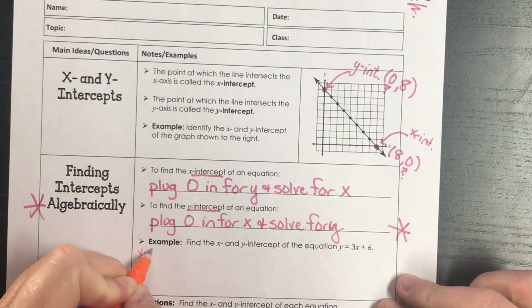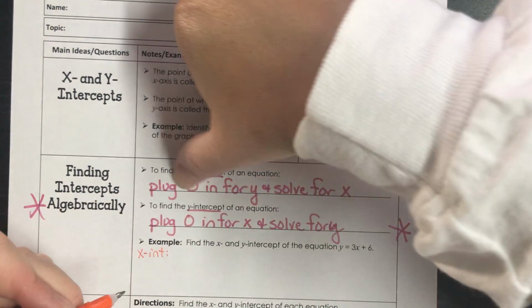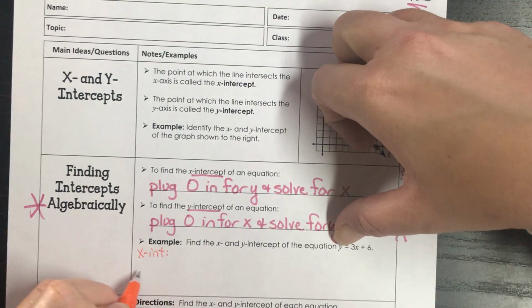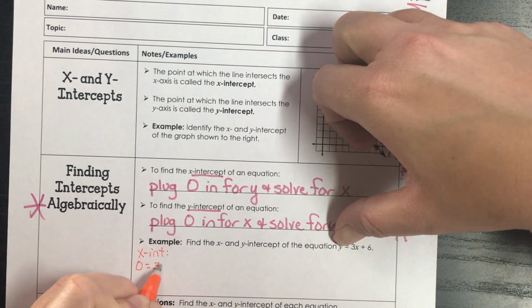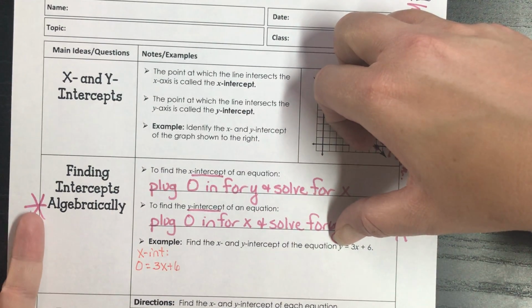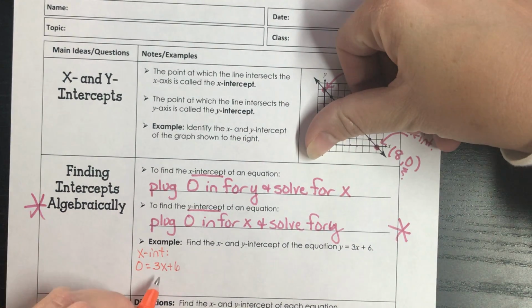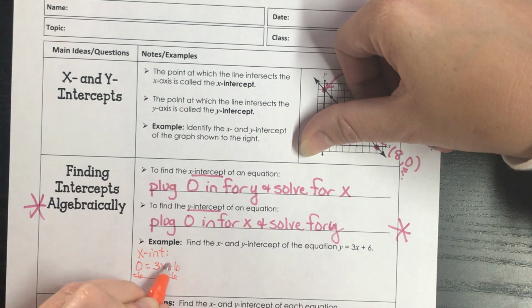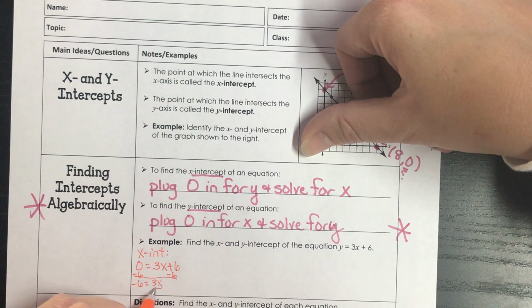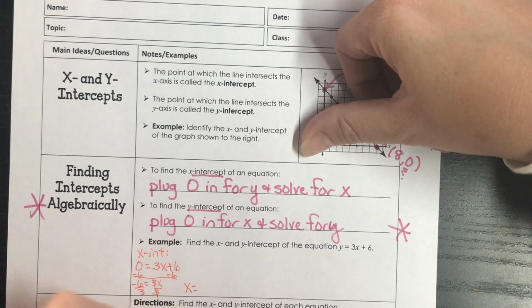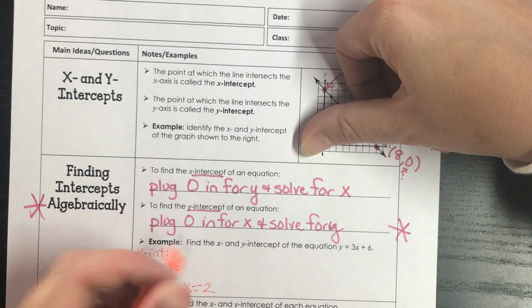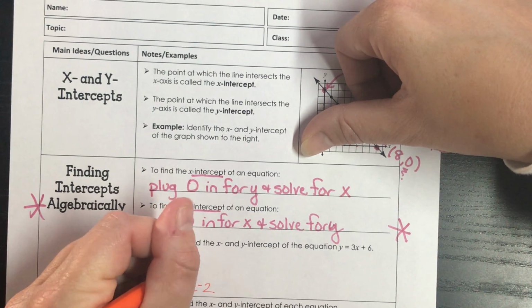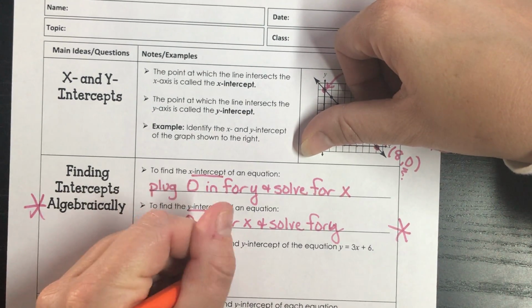So to find the x-intercept, we plug 0 in for y, and we have 0 equals 3x plus 6. To solve for x, or to get x by itself, we're going to subtract 6. 0 minus 6 is negative 6. And then we divide by 3. Negative 6 divided by 3, we have an x-intercept of negative 2. So your x-intercept is negative 2.